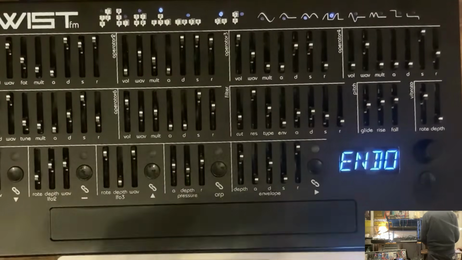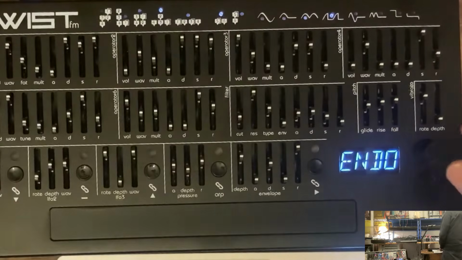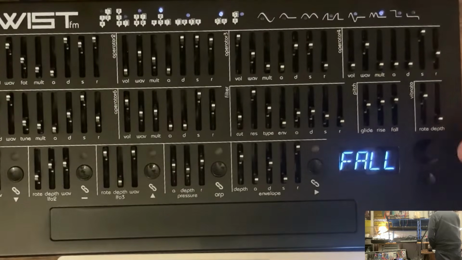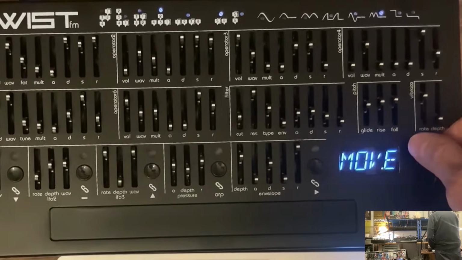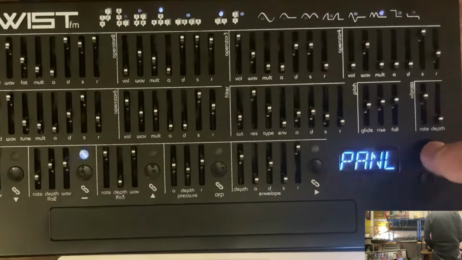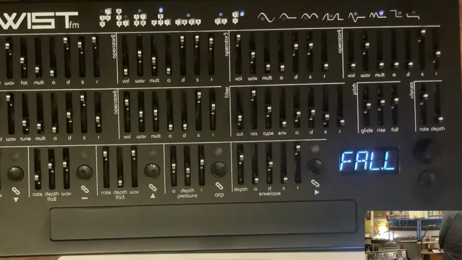The thing is, with this kind of synth, the settings of the knobs hardly have anything to do with what you have in the preset. What you can do about it is go into the menu and choose the panel option and then hit this push encoder. That means now all those settings are in the preset.